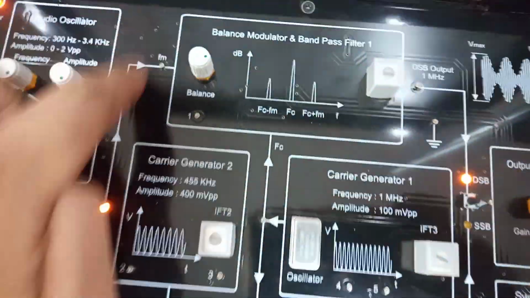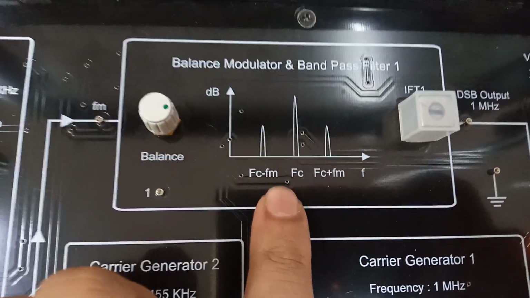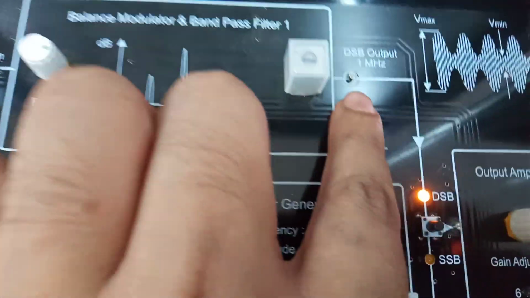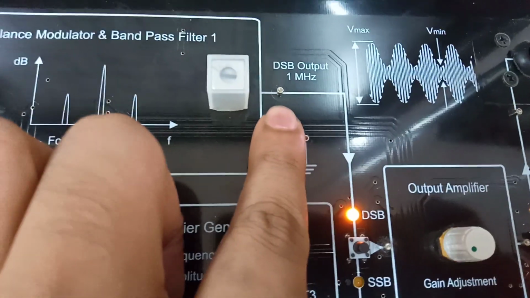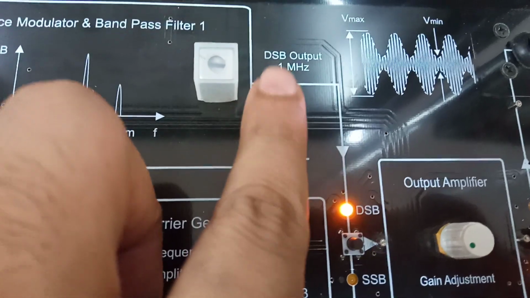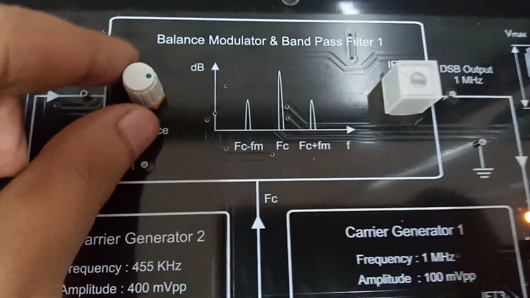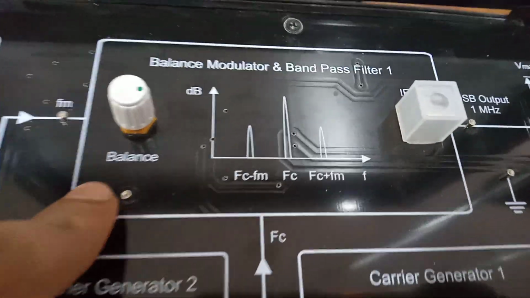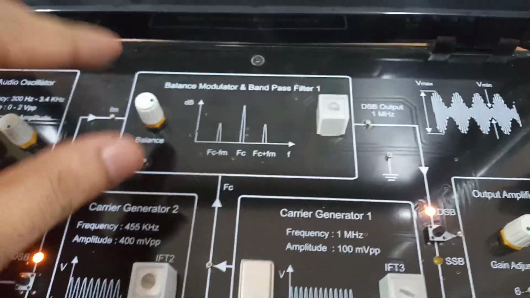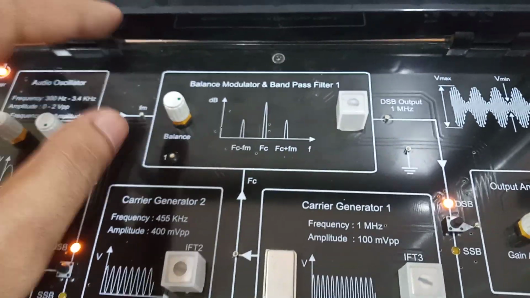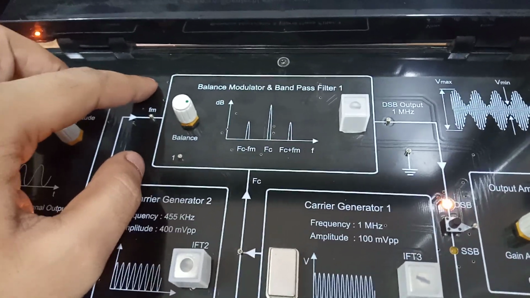This is the block of our balance modulator and band pass filter. This is the modulator block. Here you can see the DSB output, double sideband with carrier, and we will see how we can balance the carrier. This is a balance switch. When we balance it, we can get a suppressed or balanced carrier. So we are going to see how DSB-SC looks, double sideband suppressed carrier.